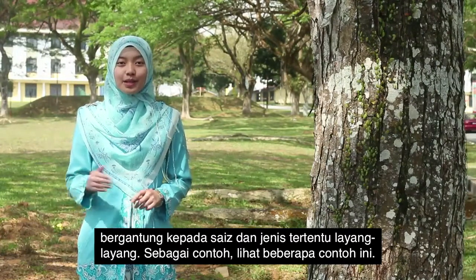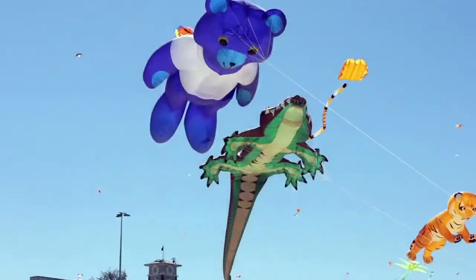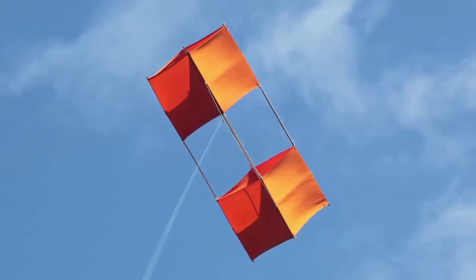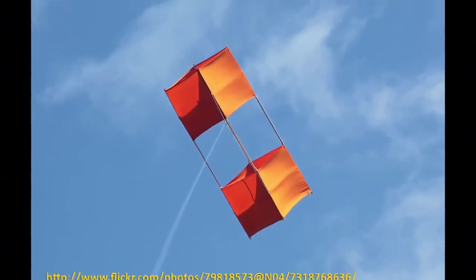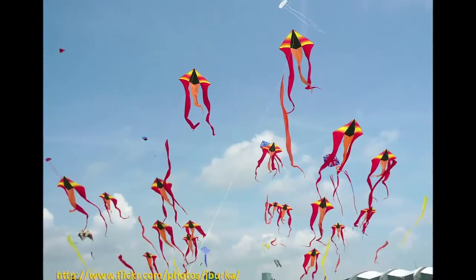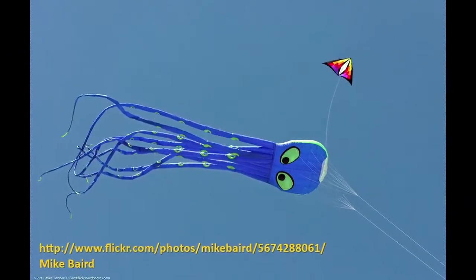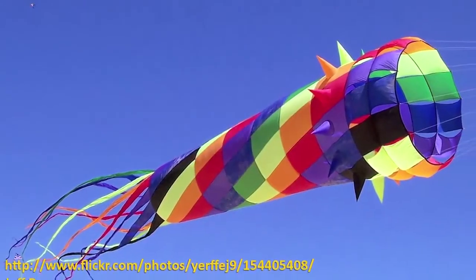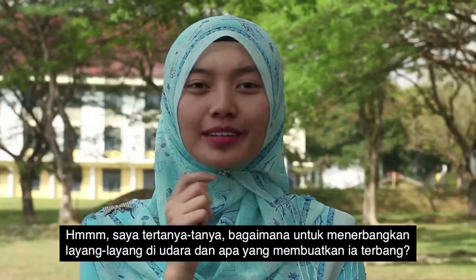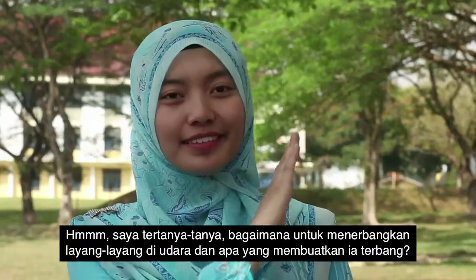For example, look at some of these examples. I wonder how to get kites up in the air and what keeps them flying.